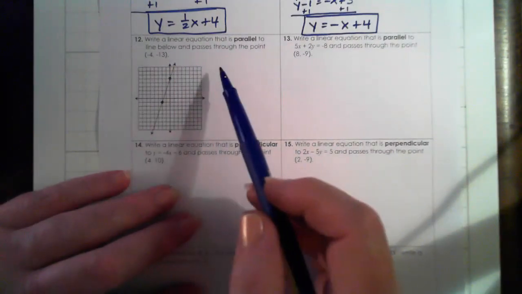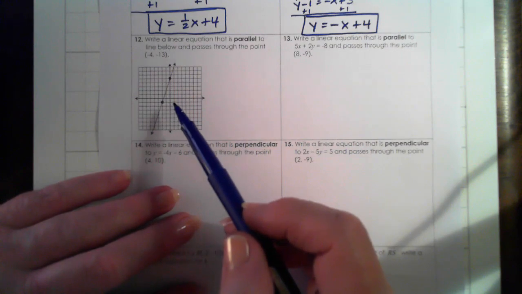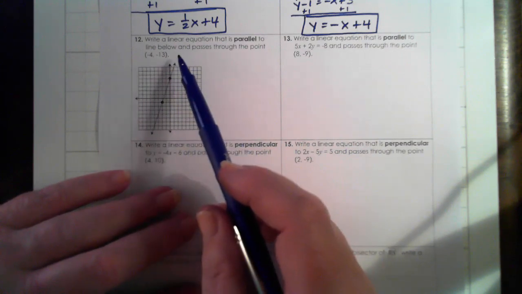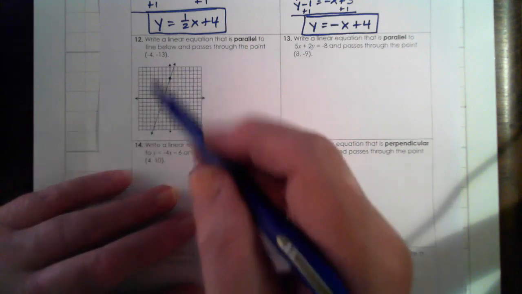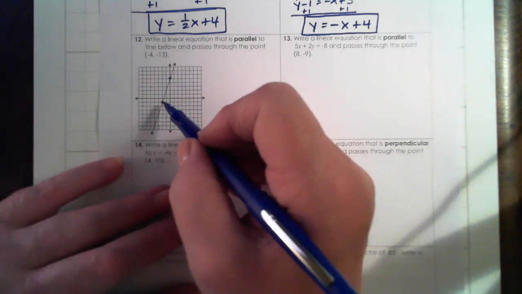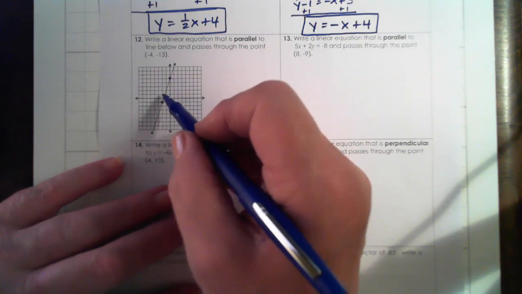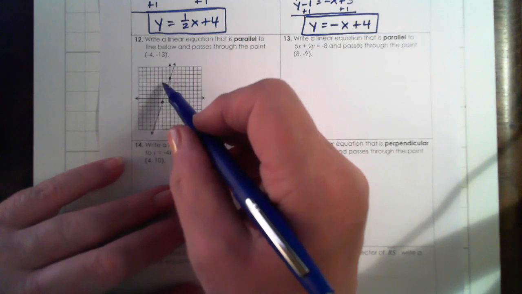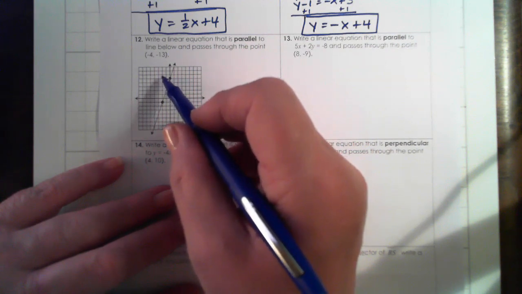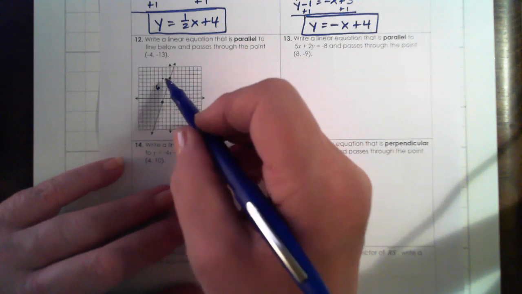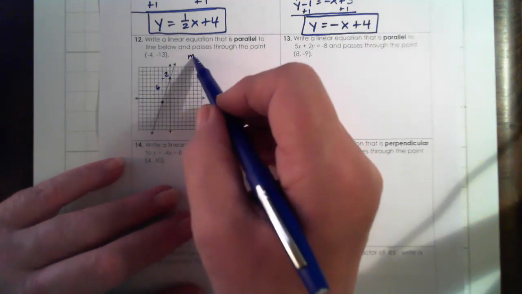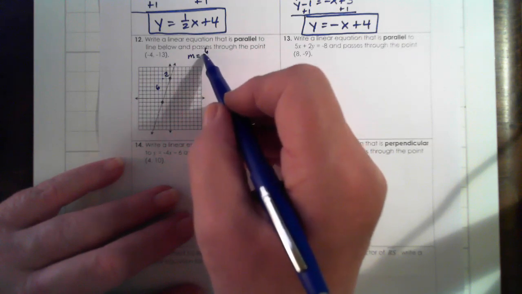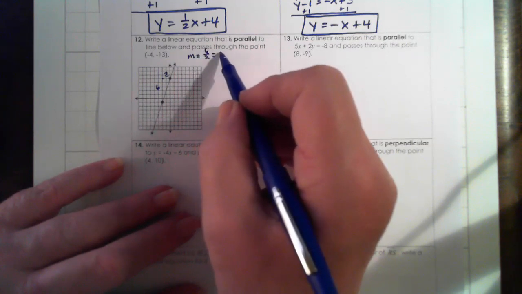Problem number 12 says write a linear equation that is parallel to the line below and passes through this point, which means we're using the concept of parallel to find this slope. So here, I'm going to look at the rise, which is 1, 2, 3, 4, 5, 6. So it went up 6 units this way, and then the run was 2.